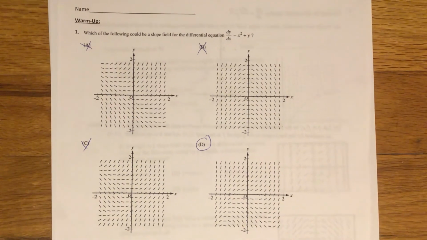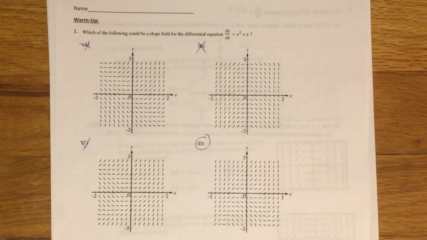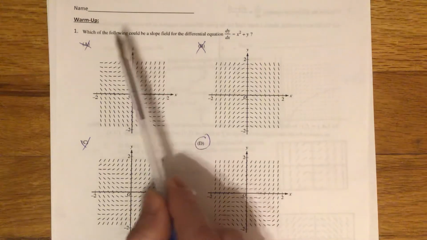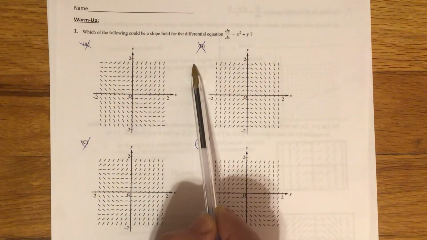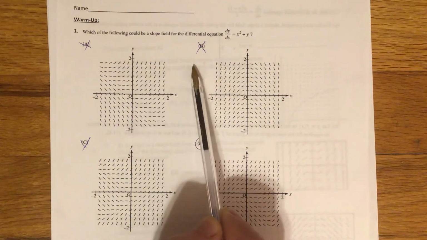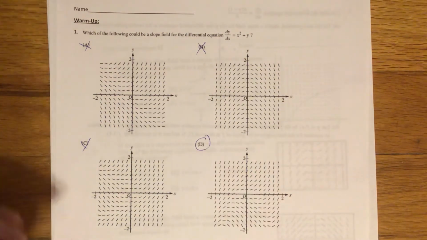Now, the other thing I want to show on these is, because they're nice and densely packed, sometimes they have you sketch a solution on them. So if you want to sketch a solution, they would need to give you some initial conditions. So ignore the problem now. I finished solving this. I'm going to give another example. So say they gave you an initial condition.